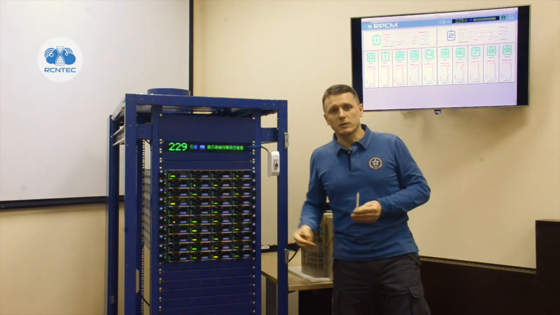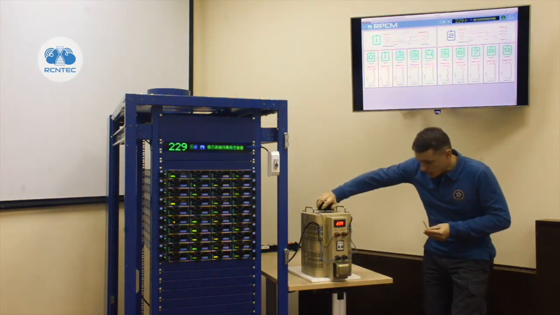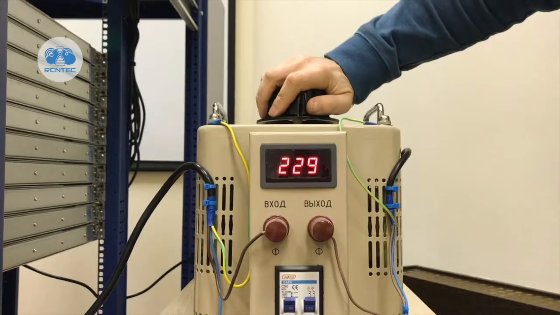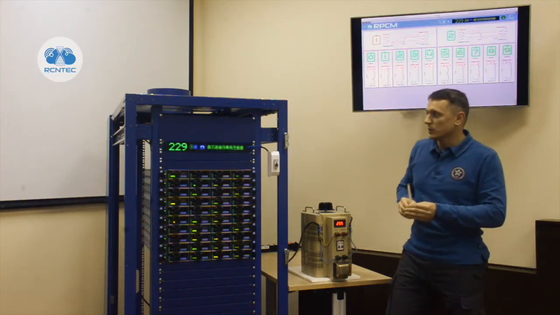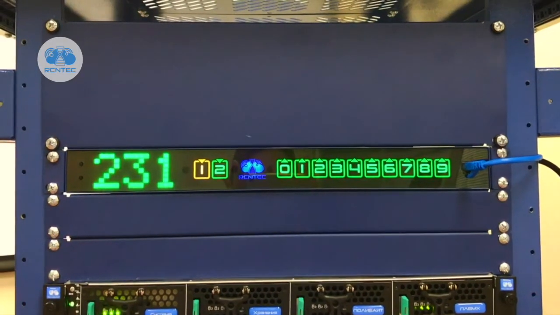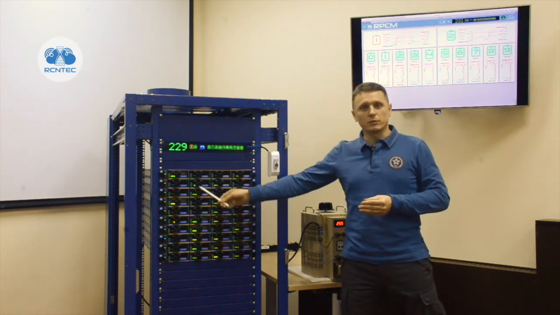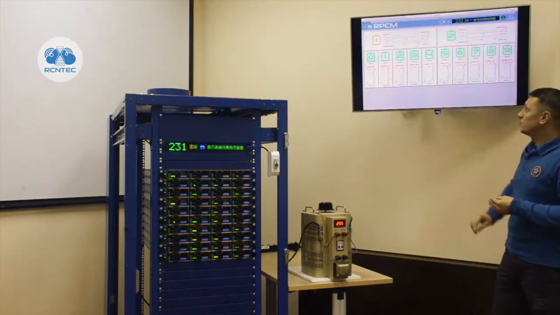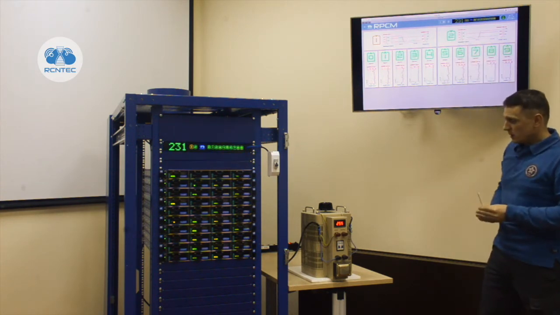I'll demonstrate the same thing for the higher configured limit of 250 volts. Turning the autotransformer knob again as before will reach the point where ATS will kick into action and a switchover to the backup inlet will occur. And again, the consumers remain turned on. The switchover is visible in the RPCM's web interface.